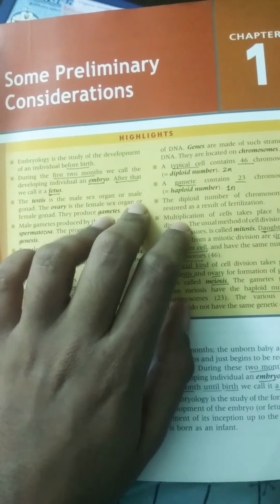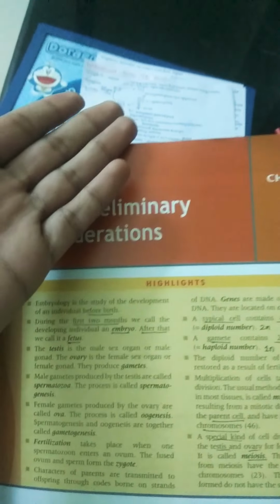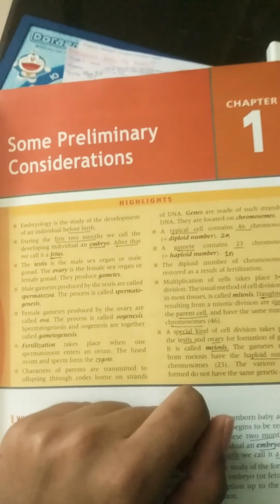First, if we see the highlights, we can discuss in detail the cell cycle and all those introductions. After completing the highlights, we'll see those details, and after the details we'll see all the diagrams in our first lesson, so that we can complete it perfectly.